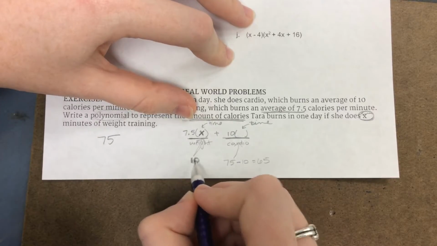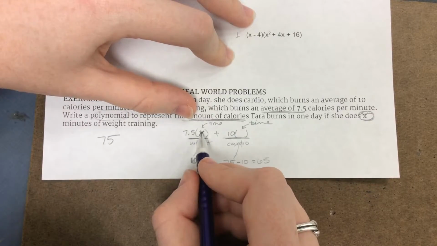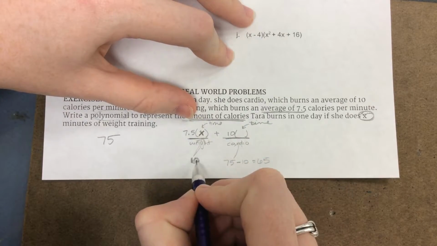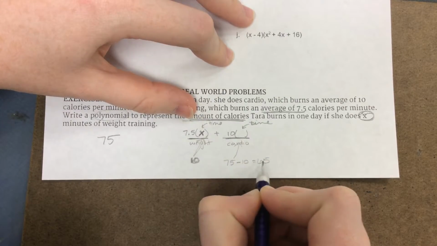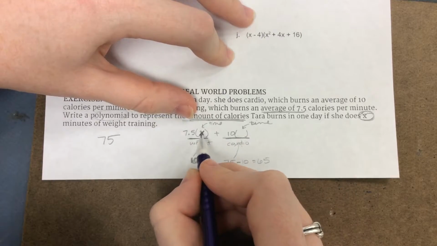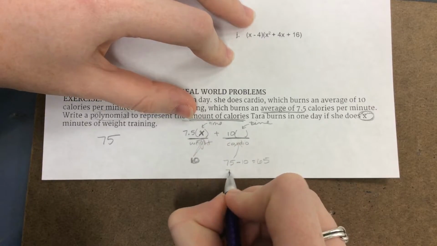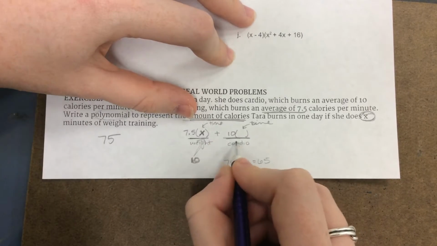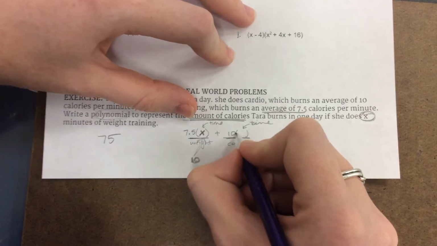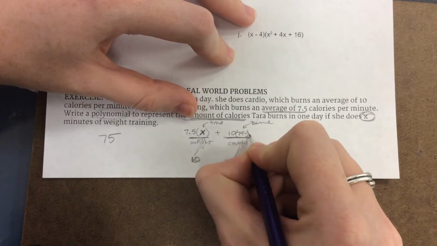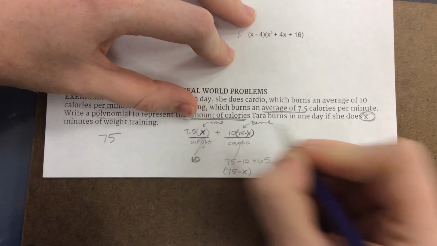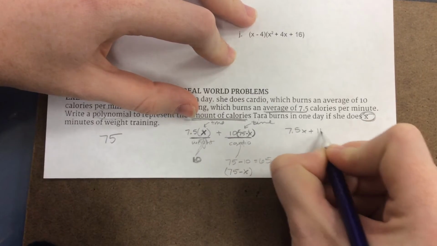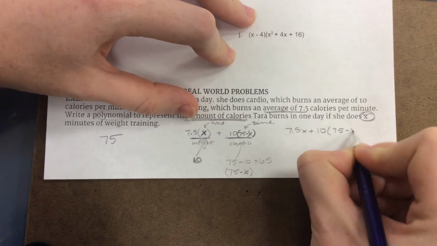But we don't know that she did 10 minutes. We know she did X minutes of weight training. So what are we going to have to put here? Well, if you took 10 away from 75 to get 65, if you don't know a number, you're just going to do the same thing, except we're going to do 75 minus X. 75 minus X will represent how much time she spends doing cardio. So we're going to plug 75 minus X into that parenthesis. So we have 7.5X plus 10 times 75 minus X.